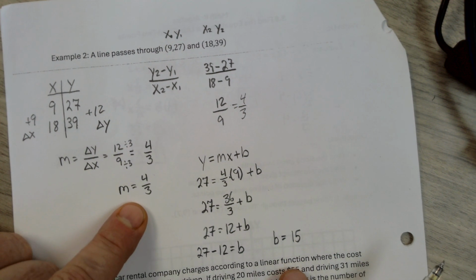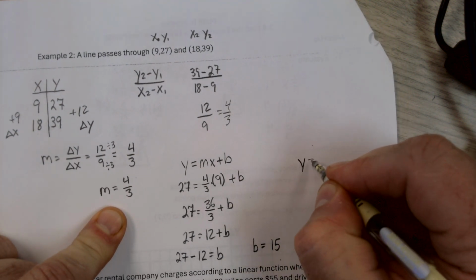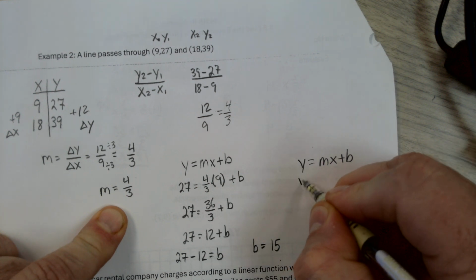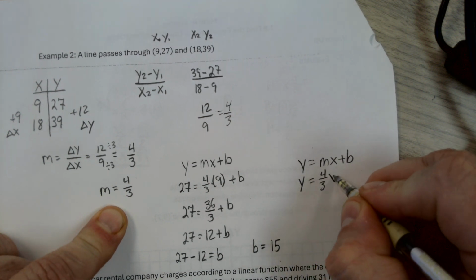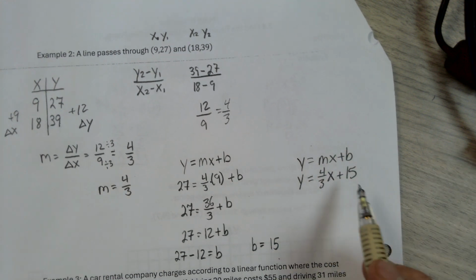So I know the slope and I know the start value. So I can write y equals mx plus b, and we'll plug in 4/3 for m, and we'll plug in 15 for the start value for b.